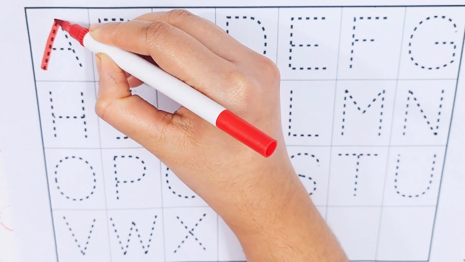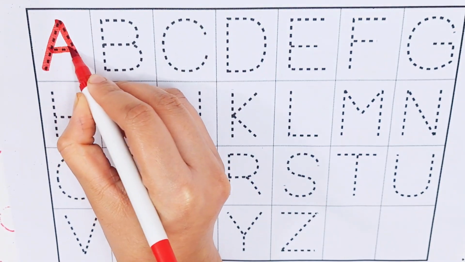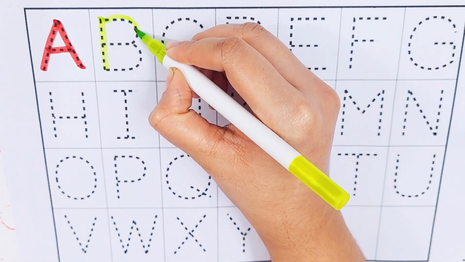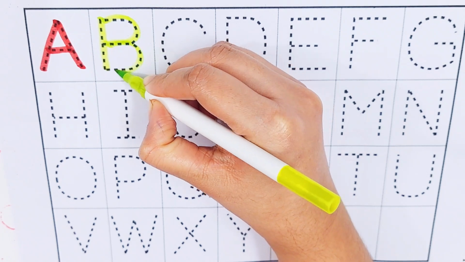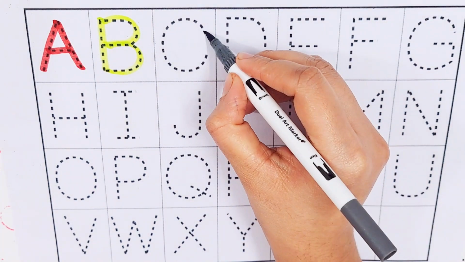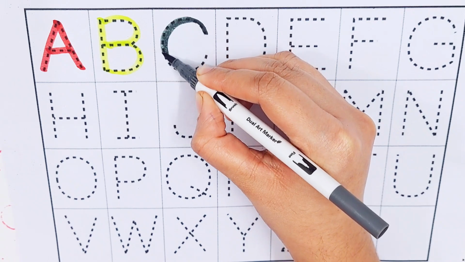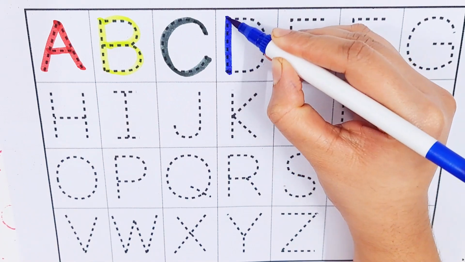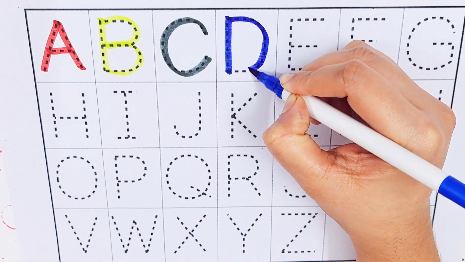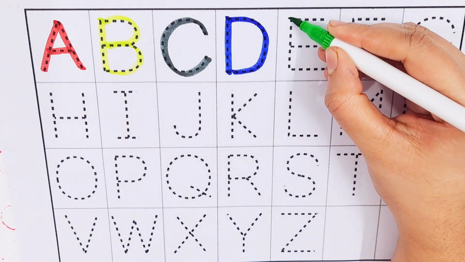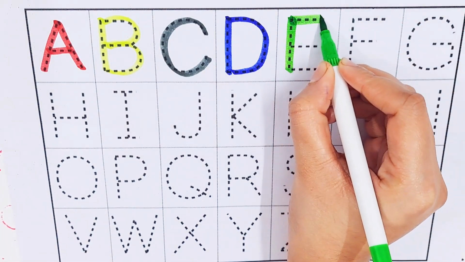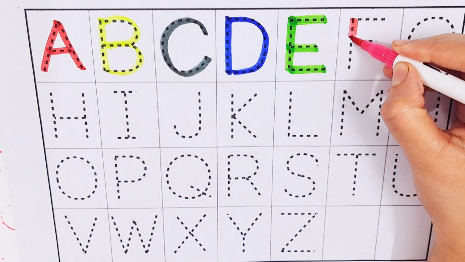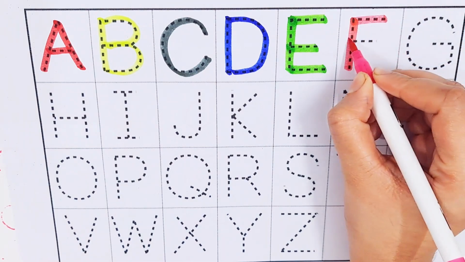Red color. A for animals. Lime color. B for bus. Gray color. C for cake. Dark blue color. D for door. Green color. E for elephant. Pink color. F for flowers.